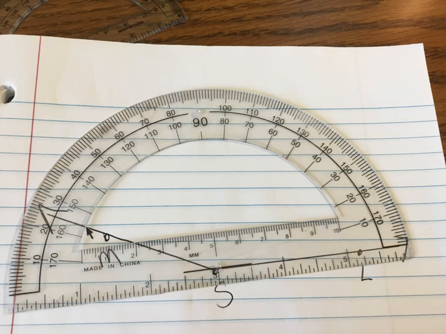Well, it looks like it's in between 150 and 160. So we could estimate or exactly pinpoint that it's bigger than 150 but smaller than 160, and it's kind of right in the middle there. So this one would be a measure of 155.